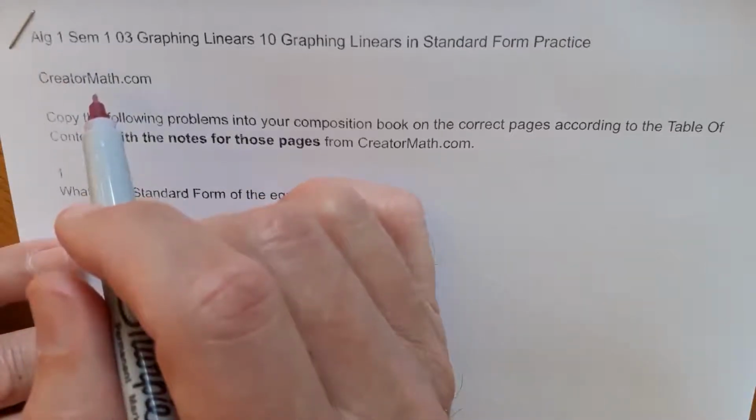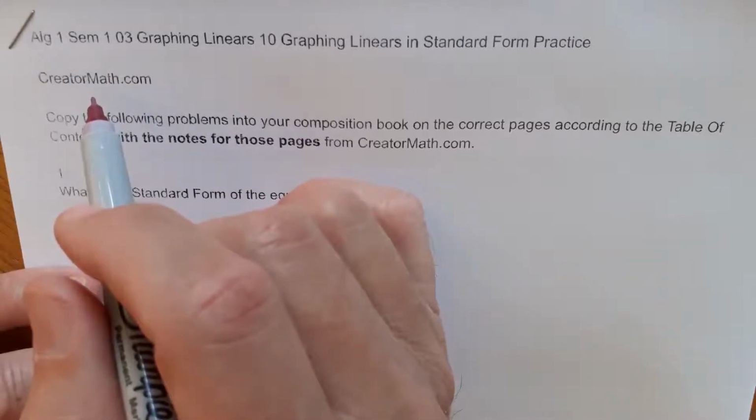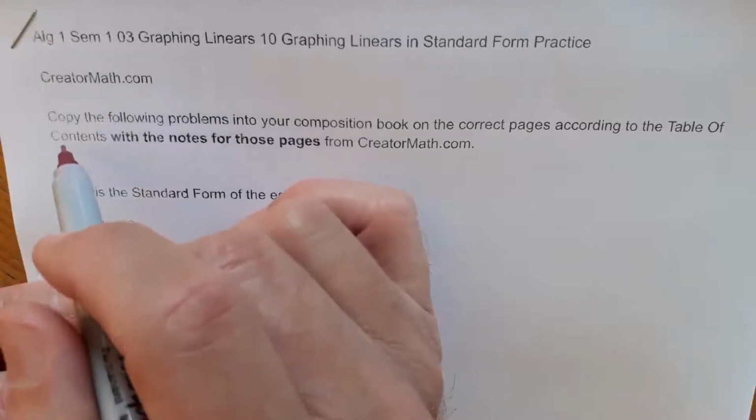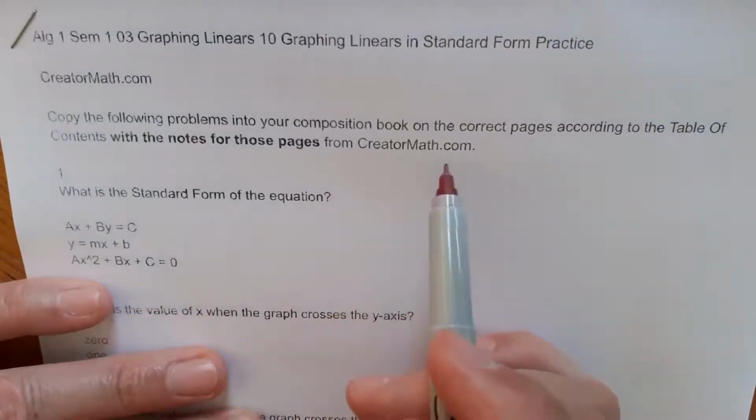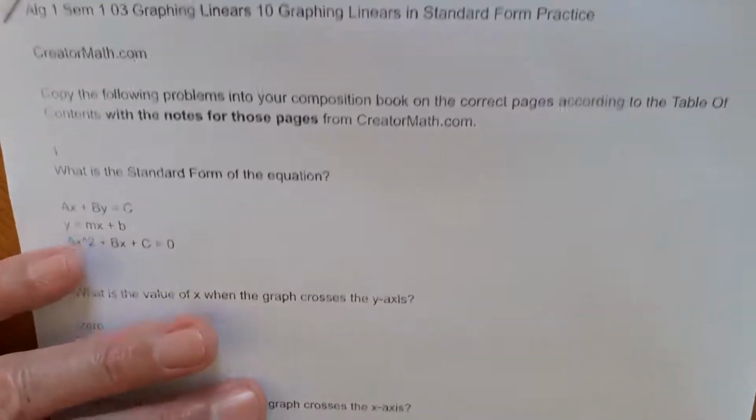You might have to Google creatormath.weebly.com to find it. The instructions are copy the following problems into your composition book according to the table of contents, with the notes for those pages from creatormath.com. So I always try to show where those notes are right now and how to find those page numbers, because that's a little bit difficult oftentimes for students.